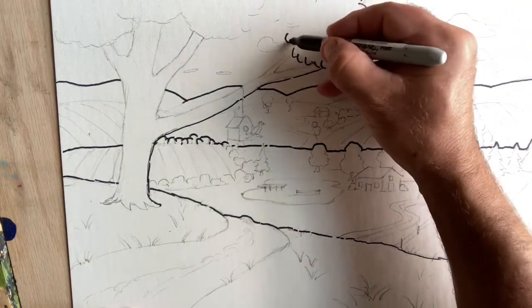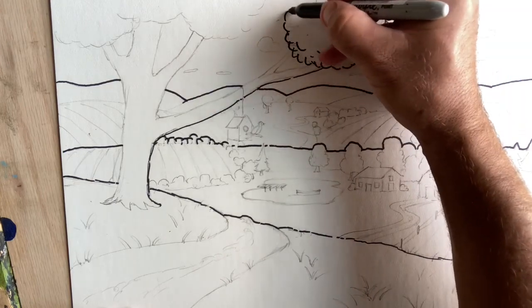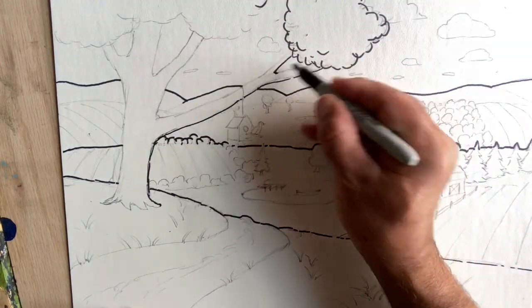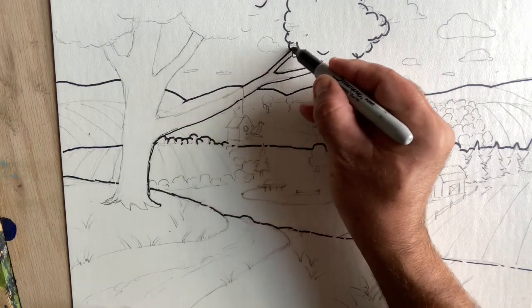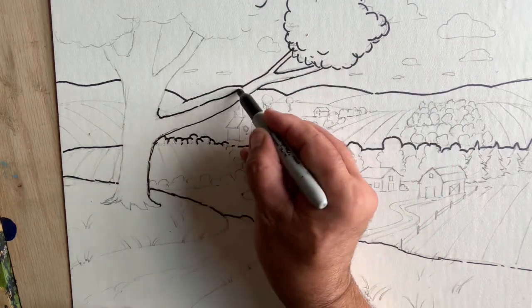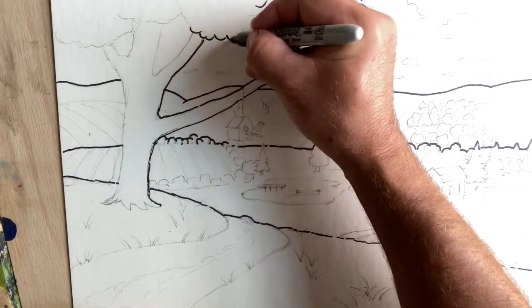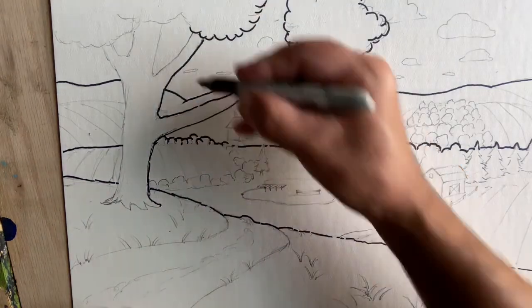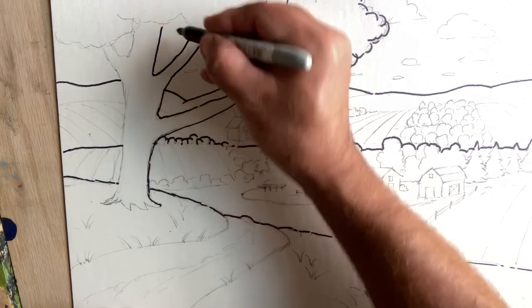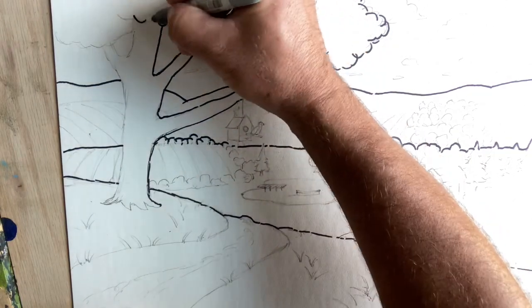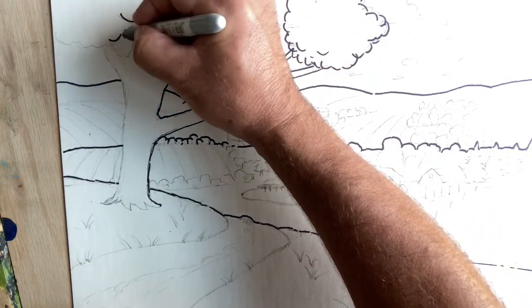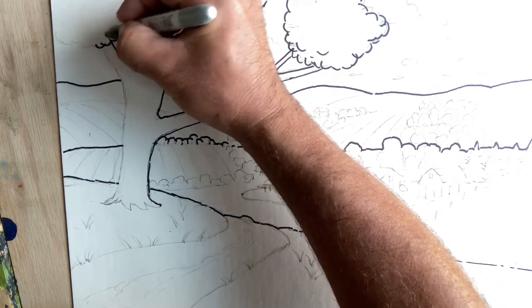Notice how the tree, however, which is actually in the foreground, is so big that it goes off the top of the page. It overlaps the middle ground and it also overlaps the background. And the leaves will actually go up into the sky. The upper part of the tree is cropped, so that means that it goes off the edge of the paper. That helps give the illusion that the tree is very close to us and it's pretty big.